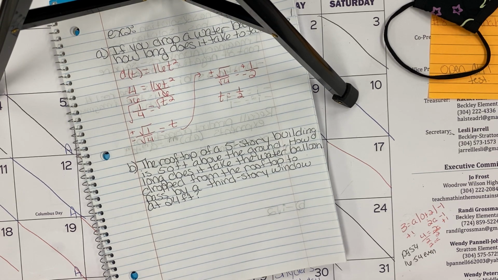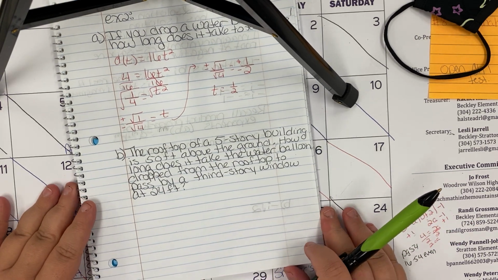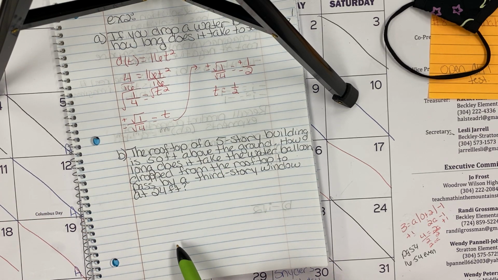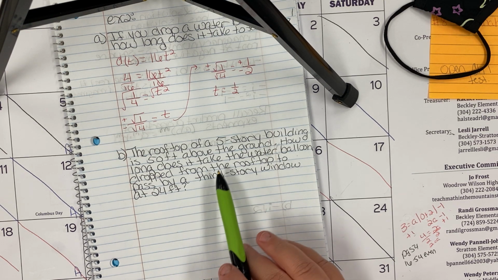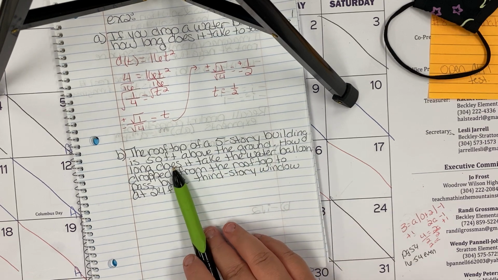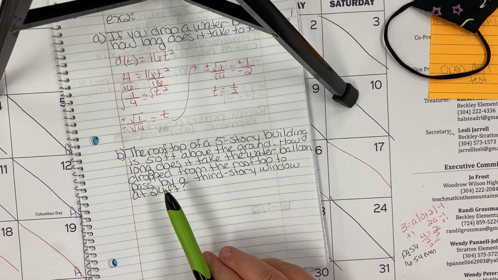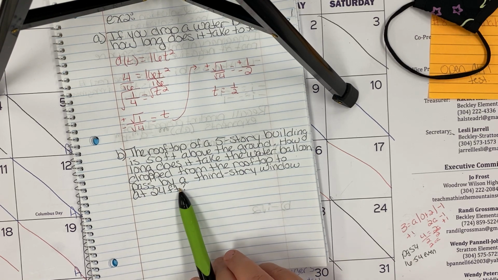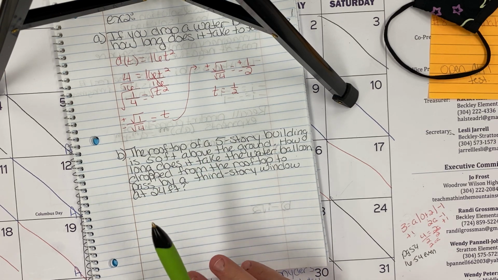Part B. The rooftop of a 5-story building is 50 foot above the ground. How long does it take the water balloon dropped from the rooftop to pass by a 3rd-story window at 24 feet? So in this, we're talking about a height. We have an initial height of 50 feet. And we also have another height given to us. We want to know how long it goes from 50 feet to 24 feet.